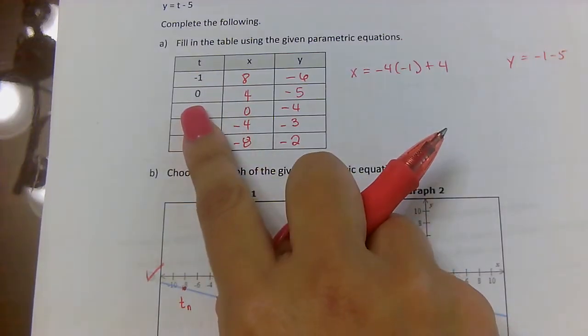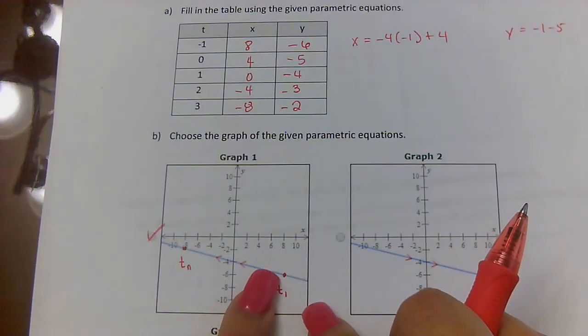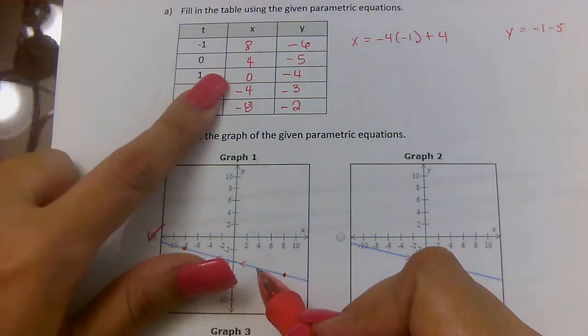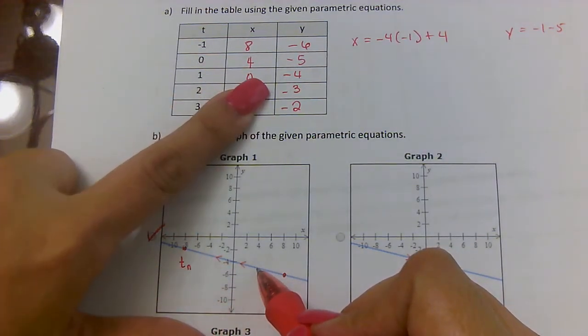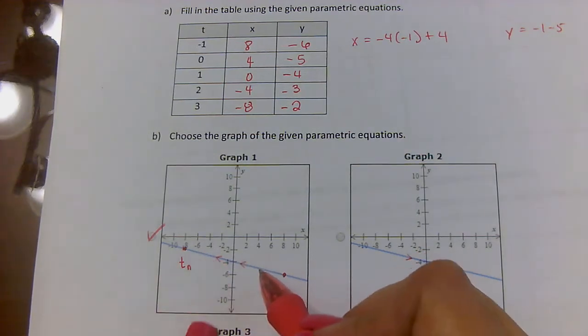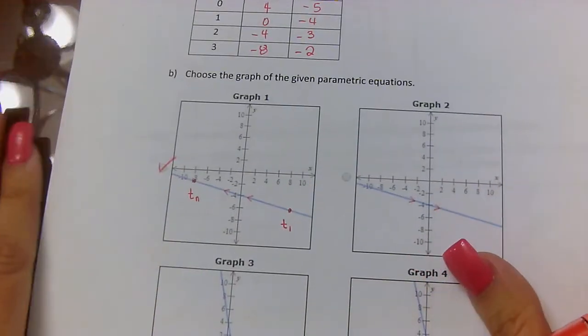So when t is equal to 0, I'm going to start out at 4, -5, which is right here. Then as t increases to 1, I get 0, -4. So notice it went from this point to this point, so our direction is going to be going in that direction. So graph 1 would be our solution.